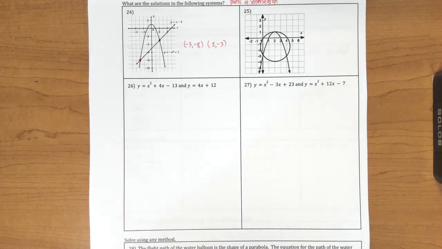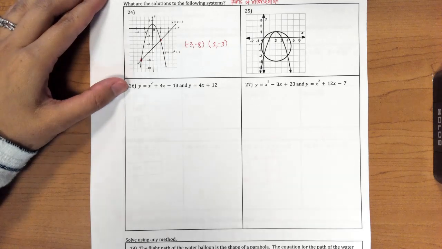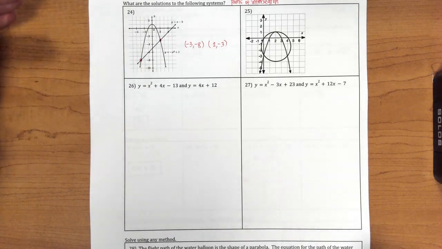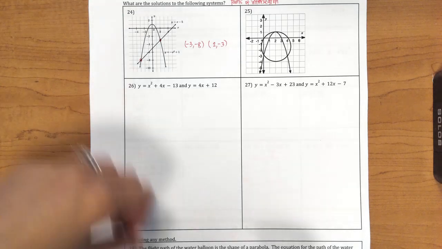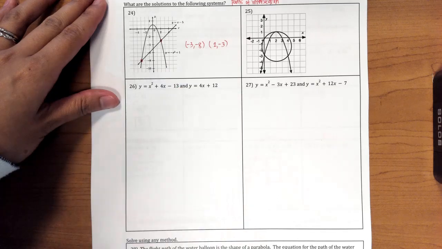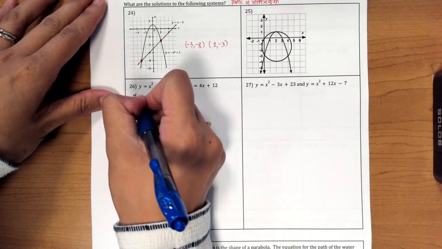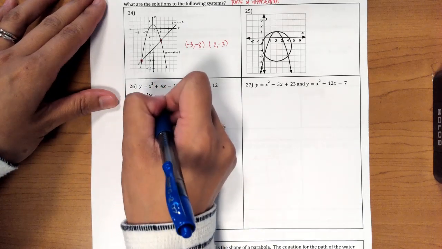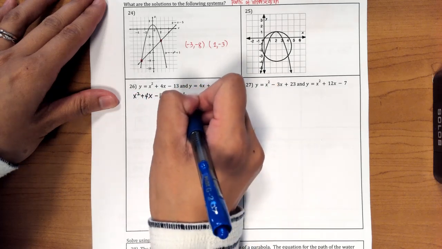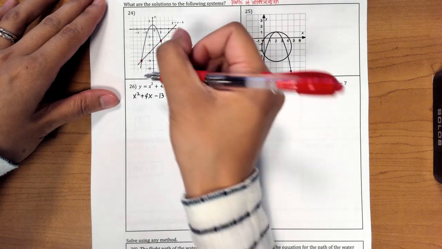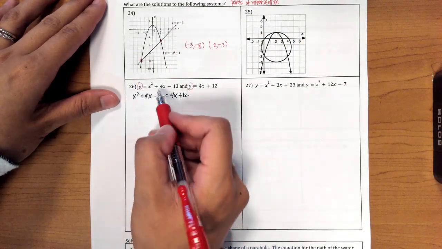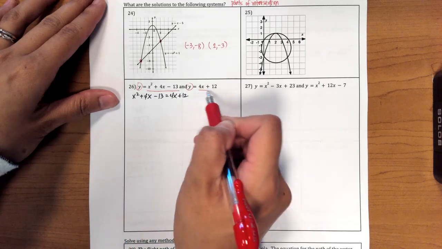Okay, last two problems. So when we're finding solutions of systems, we are trying to find where they intersect. So where do the two equations equal each other, right? Where are they the same? So what we're going to do is set y equal to y, and we have x squared plus 4x minus 13 equals 4x plus 12. And this only works because we have y equals and y equals. If y equals y, then this must equal this.